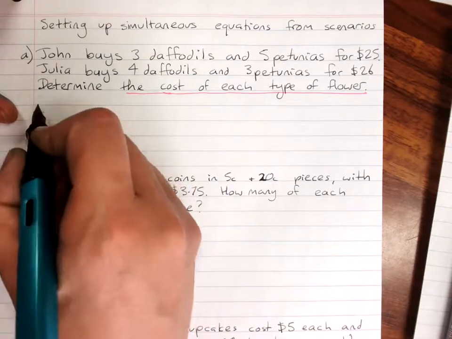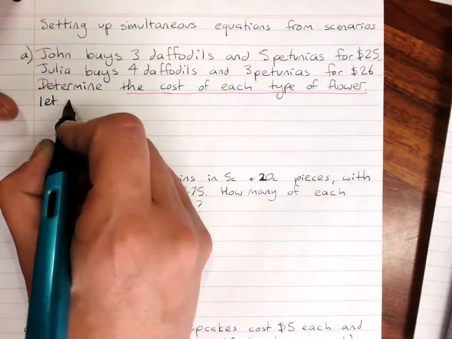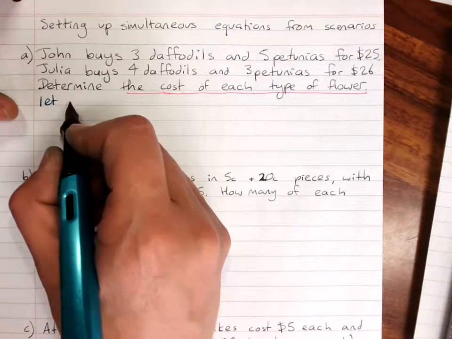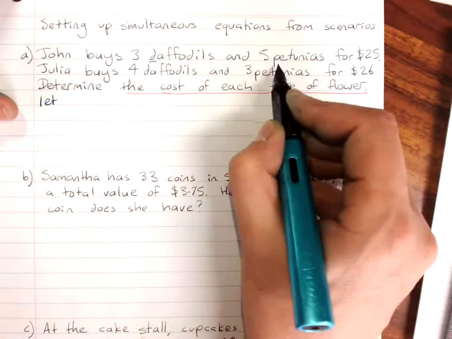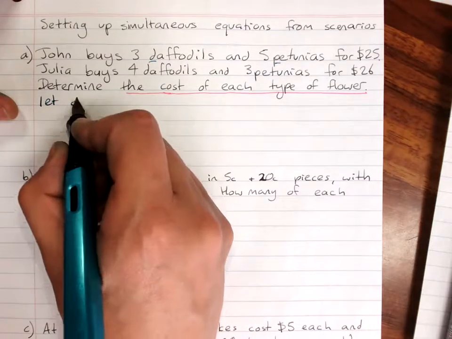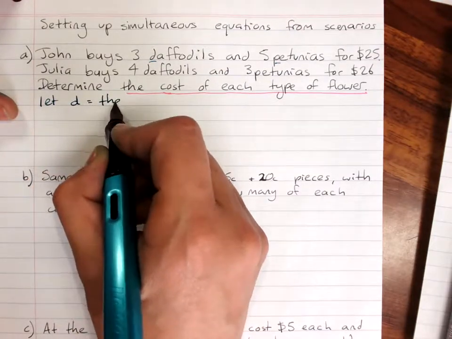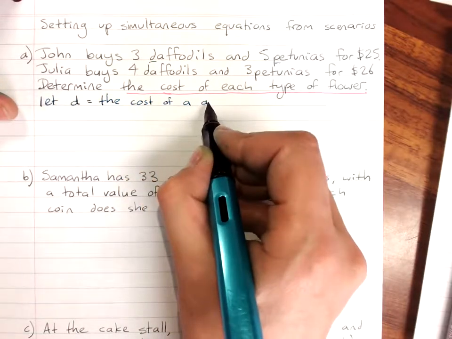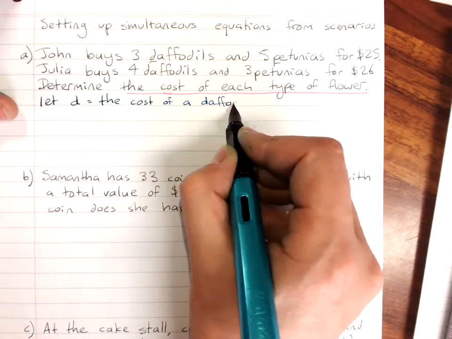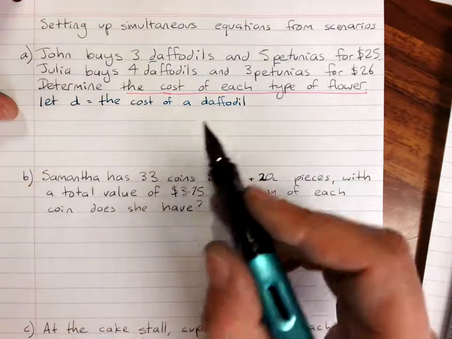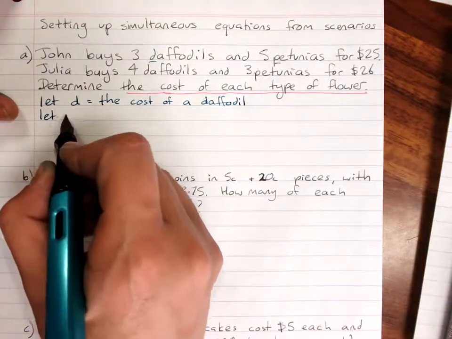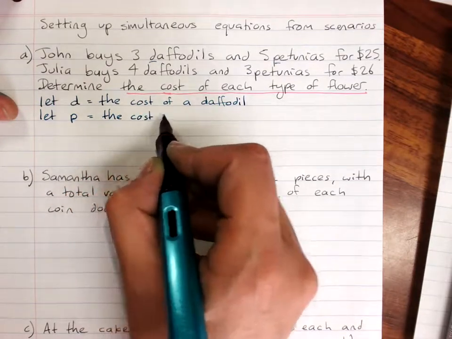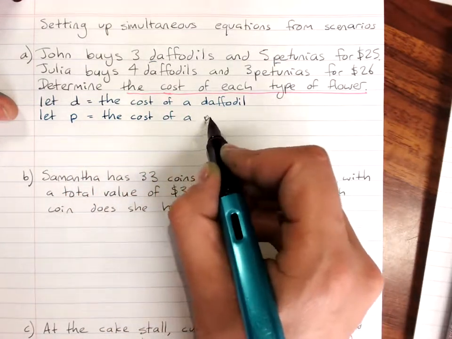So, now you can use D and P if you want. You can use X and Y. Useful to go with something that's going to help you get the right answer. Let D equal the cost of a daffodil. You are being very, very clear here. Let P equal the cost of a petunia.